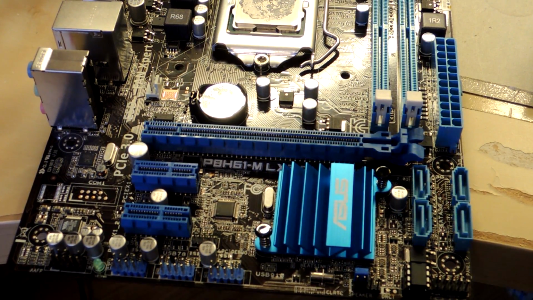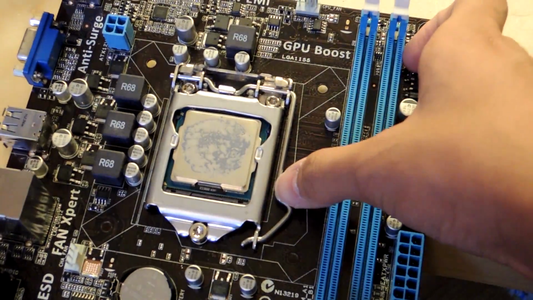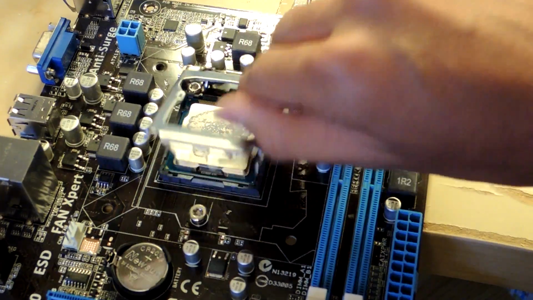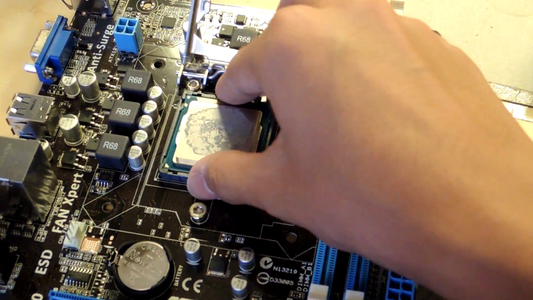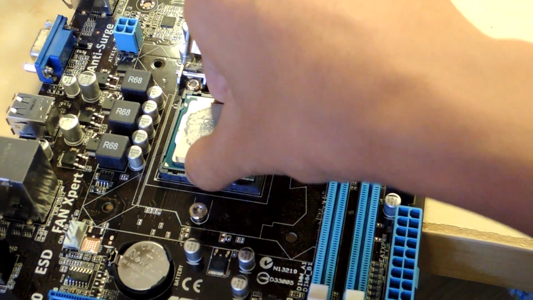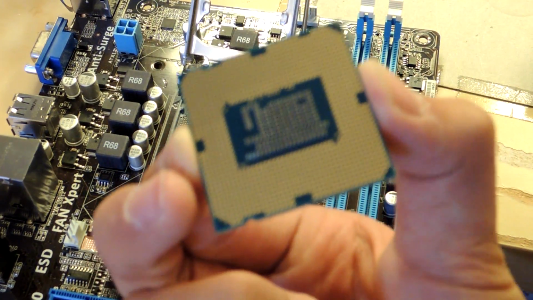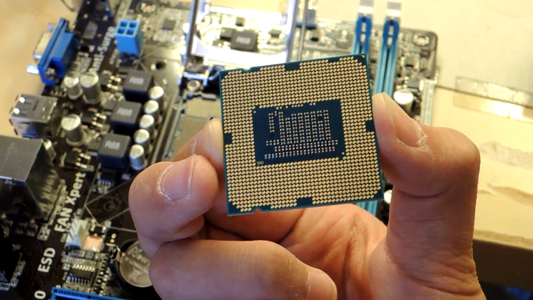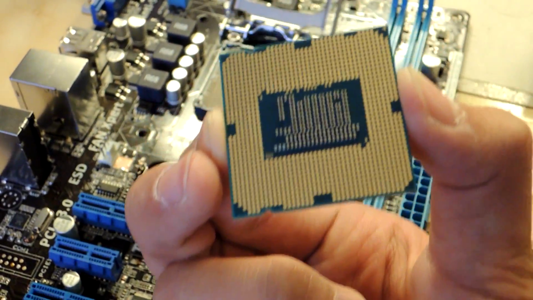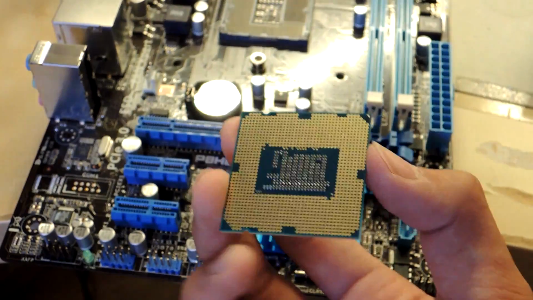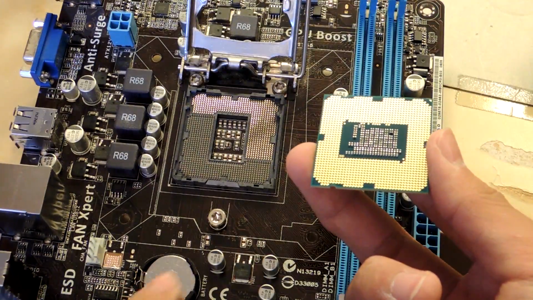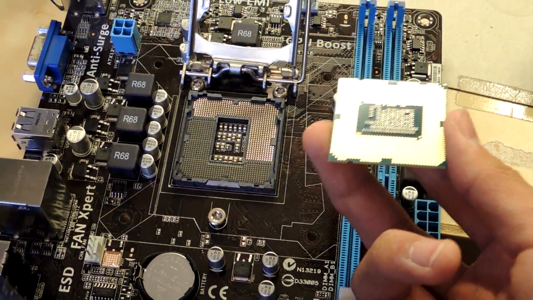So, let's take a look at the CPU itself. Unlock it, and here's the CPU. When you touch the CPU, be sure not to touch the gold pins under it, as it will damage the CPU itself, and it will affect the performance of the CPU, and you may not be able to turn on a computer, because these gold pins contact with these gold pins on the motherboard.